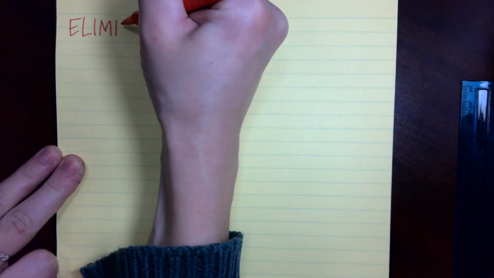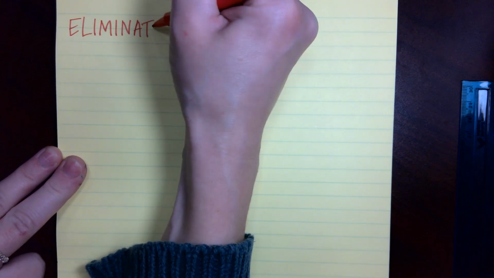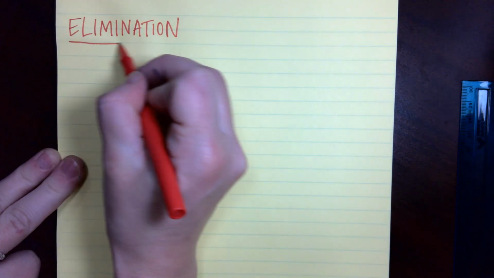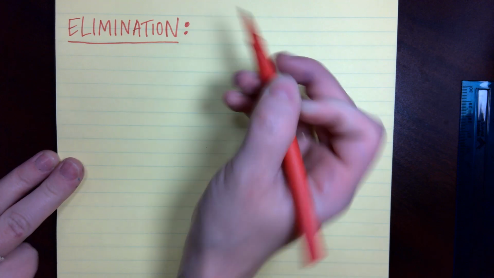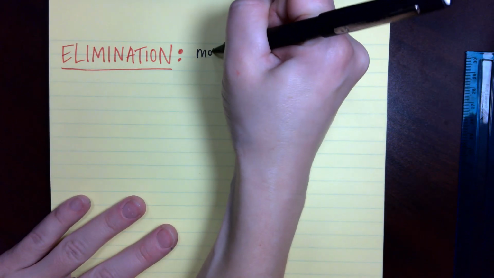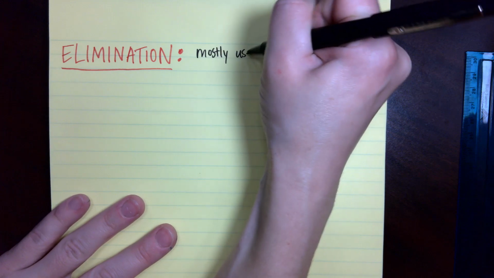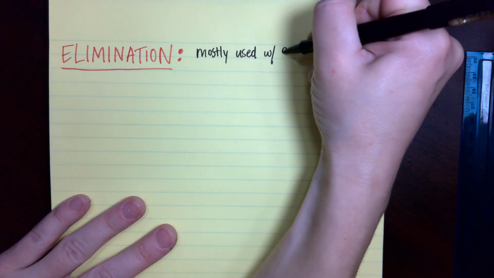All right, this next method is called elimination. Now, this method is used most with standard form equations, with ax plus by equals c. So let me pull some of those out. Or, you know what, we'll just guess. I'll make some up. So I'm going to write to the side, mostly used with standard form.